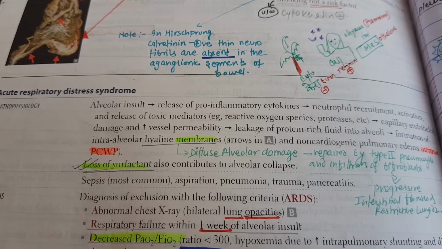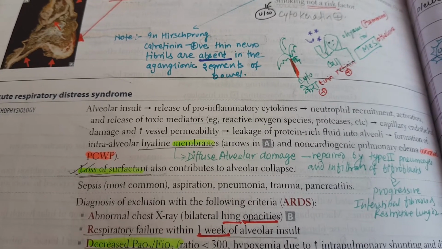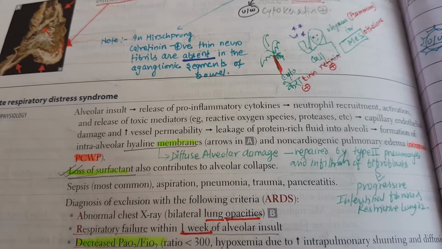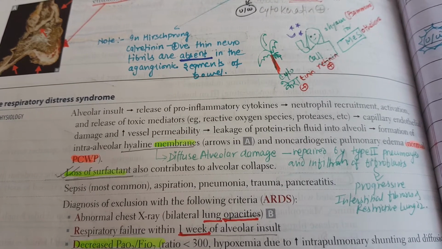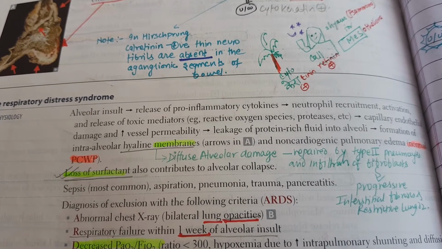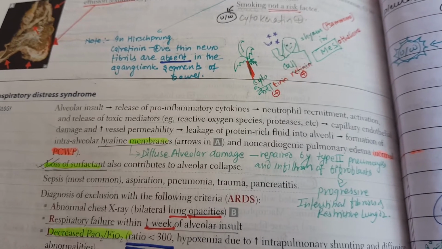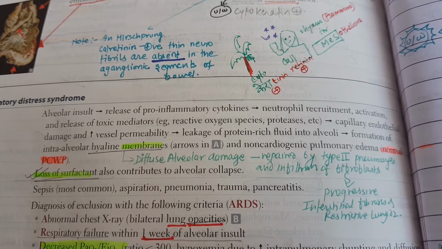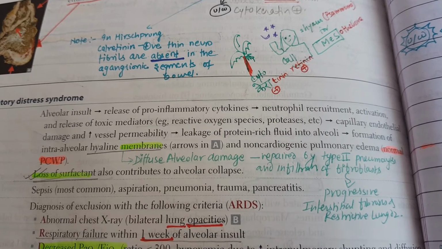There will be alveolar insult, leading to the release of pro-inflammatory cytokines, neutrophil recruitment, activation and release of toxic mediators, for example, reactive oxygen species, proteases, and this will lead to the capillary endothelial damage and increased permeability, leading to the leakage of protein-rich fluid in the alveoli.